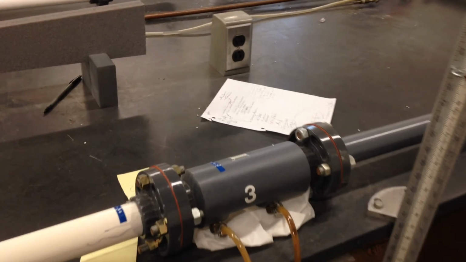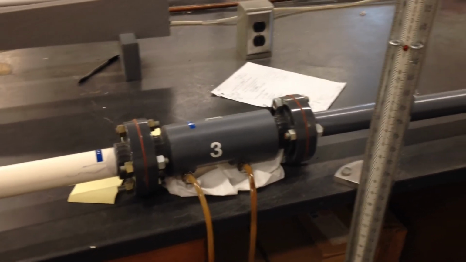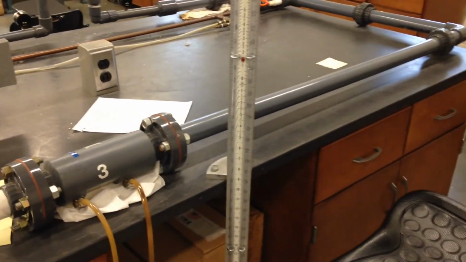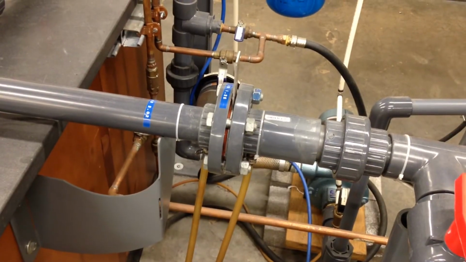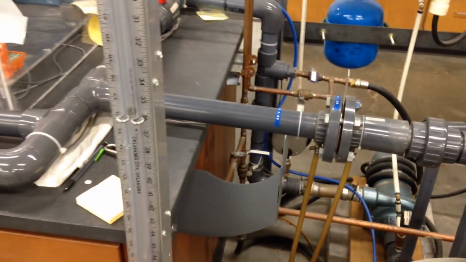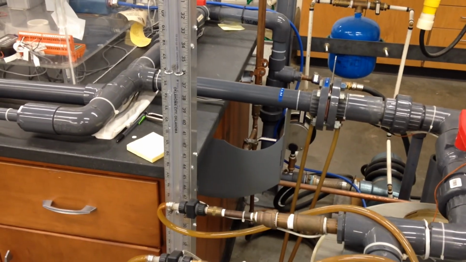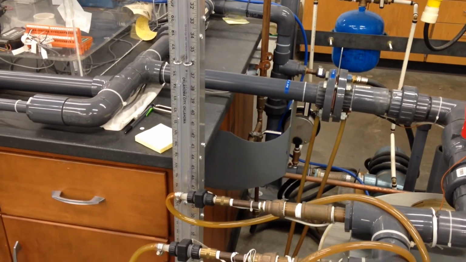The third one is the Venturi. You'll see it's longer, and I discussed the advantages of that in the lecture. It also has a regular fluid manometer. The last one is orifice number 2. It's towards the end, and it's located away from the other ones. It also has a fluid manometer, and you read it in the same way as you do the others.